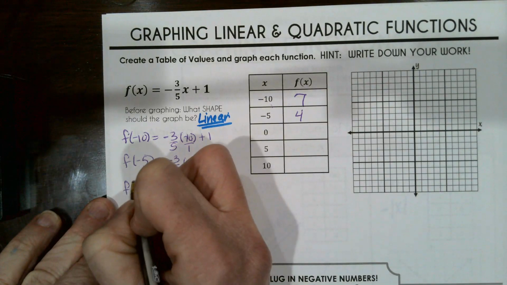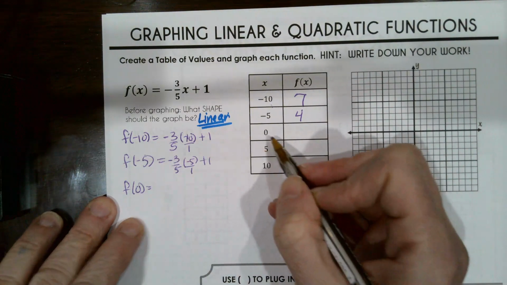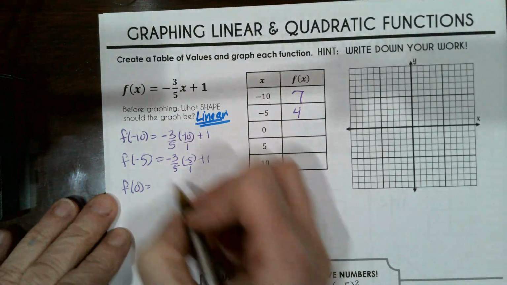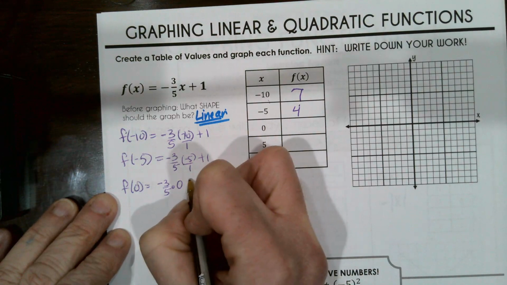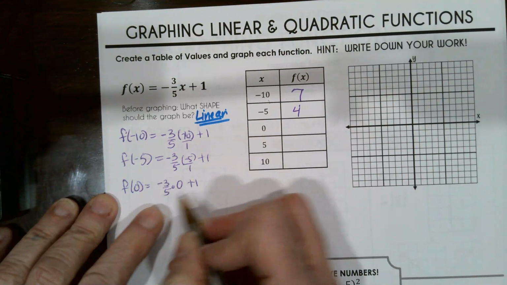Next one is f of 0. We're going to put the 0 in place of the x. So -3 over 5 times 0 plus 1. The 0 times anything is 0, so this just ends up being 1.